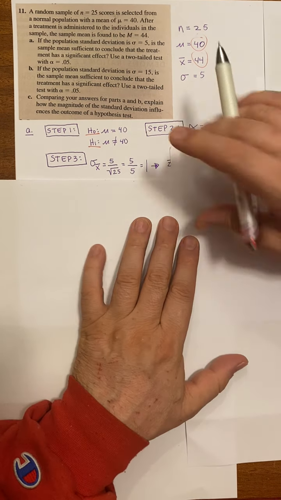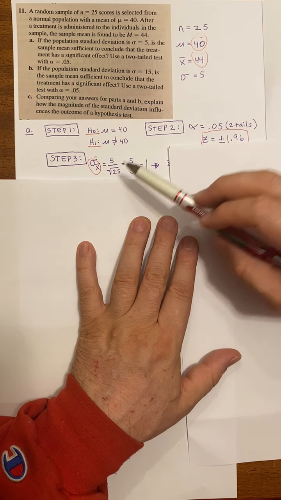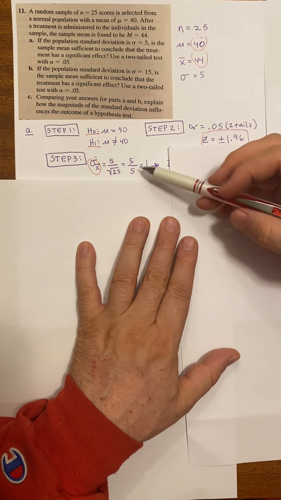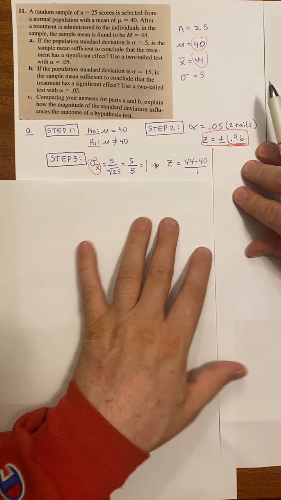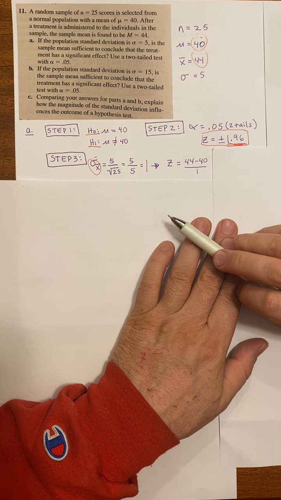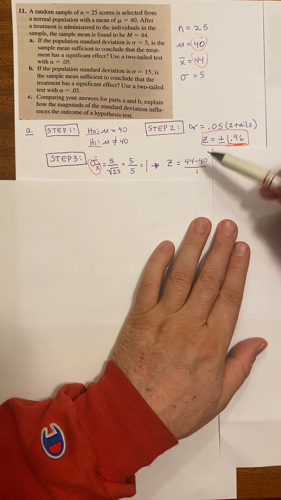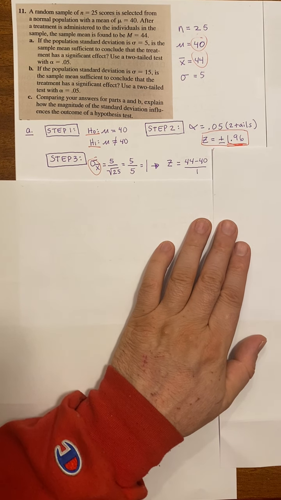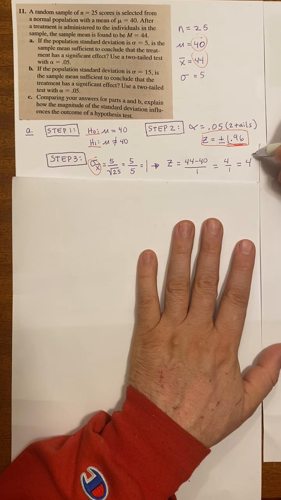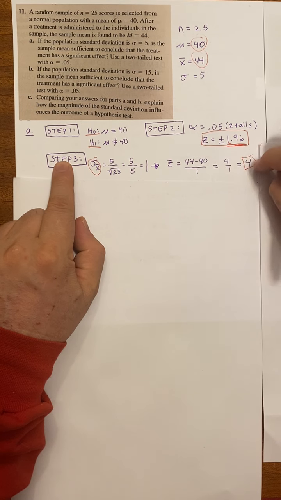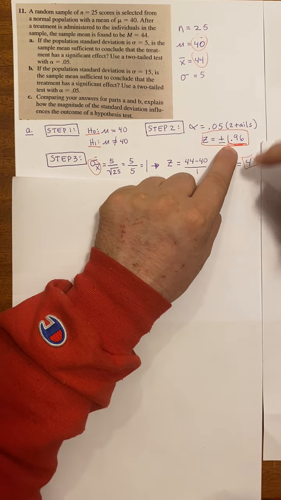First thing that we're doing is we're calculating our standard error. It's the standard deviation of 5 over the square root of 25, which gives us 5 over 5, reduces to 1. So then we use that 1 in the denominator of our new z equation. In the numerator, it's our sample mean minus our population mean. So that's 44 minus 40 over 1, and that gives us a z of 4. Okay, so step 3's z of 4 is compared to step 2's z of 1.96.